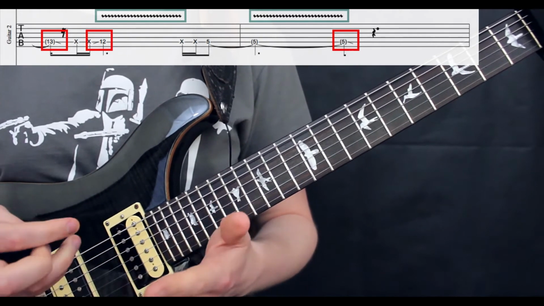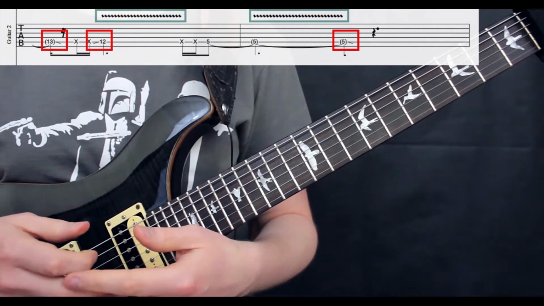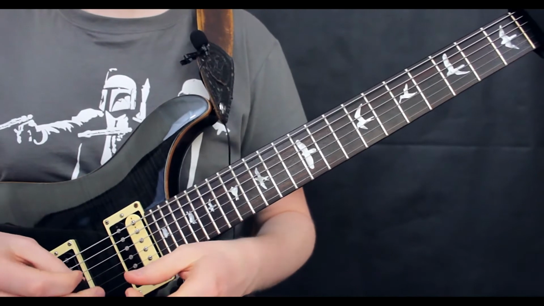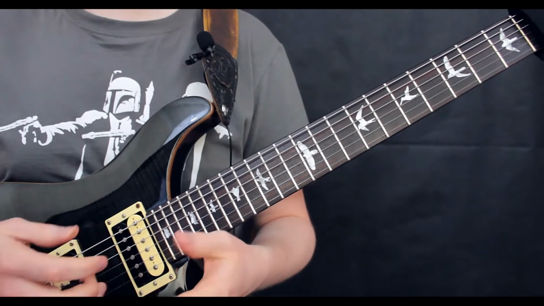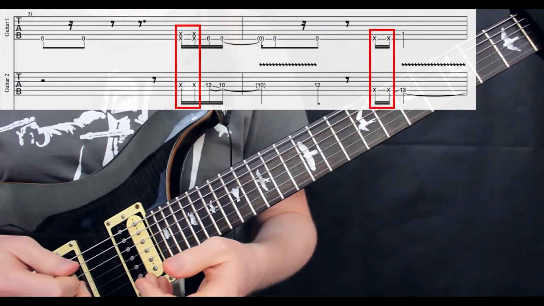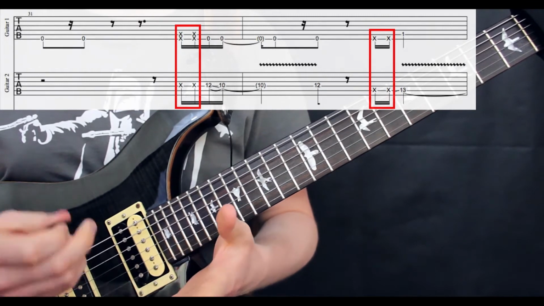Again, with these slides, like in the previous section, don't be afraid to really emphasise and exaggerate them, and the same also applies to the vibrato. Now, another feature in this section that's quite subtle but still important for the overall feel are the semiquaver dead notes before each phrase. Although these might seem a little unimportant, they actually serve two functional purposes.